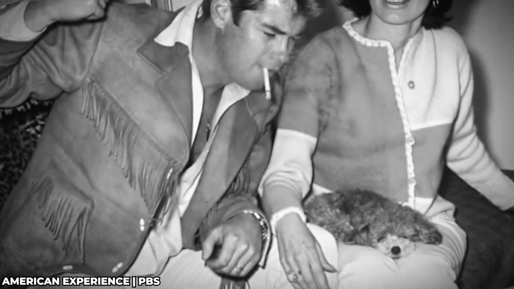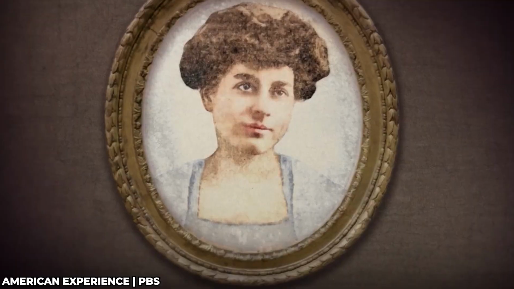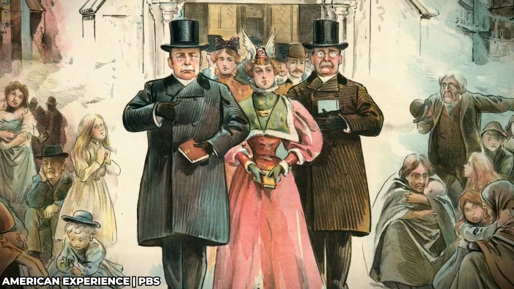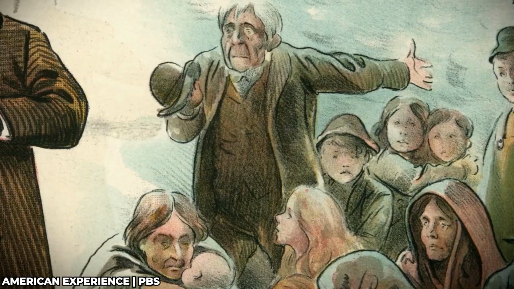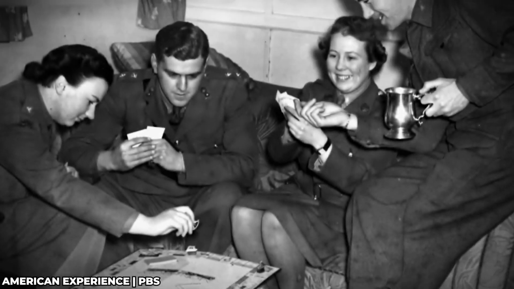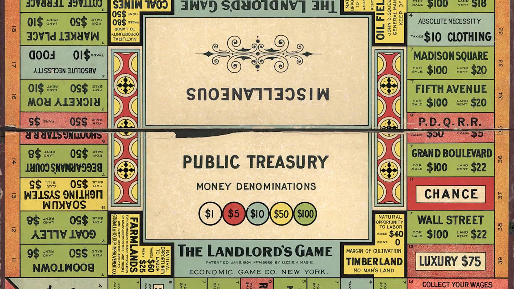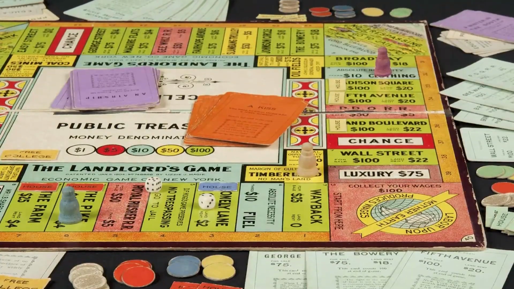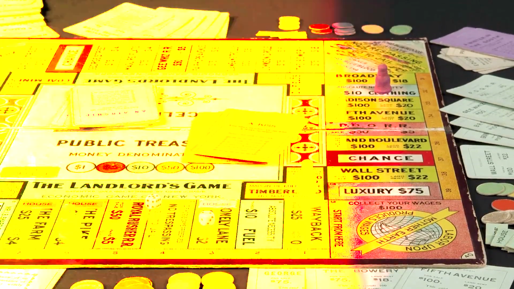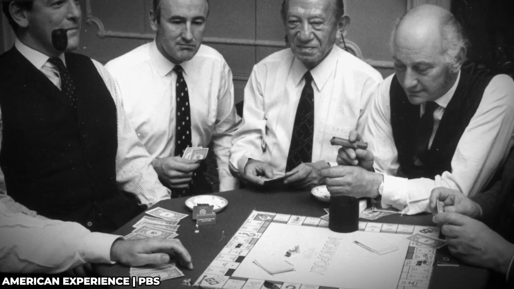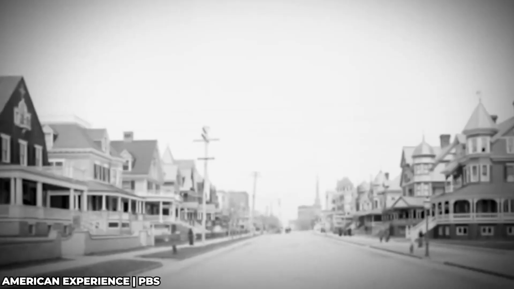Players bought properties, built houses, and charged rent to bankrupt opponents, but McGee's game was intended to illustrate the evils of unchecked capitalism. She even created two sets of rules, one representing greed, the other introducing a tax on landowners funding public goods. Her game spread through intellectual circles who appreciated its political message.